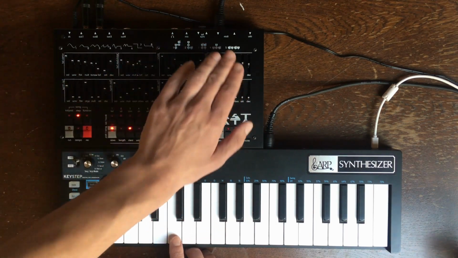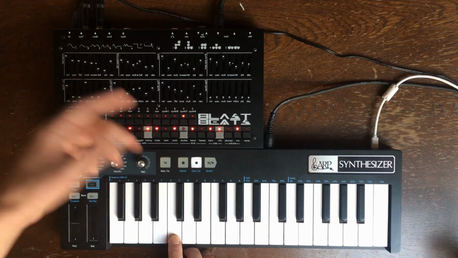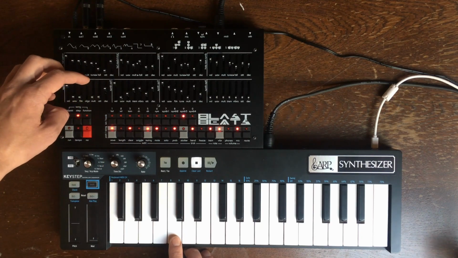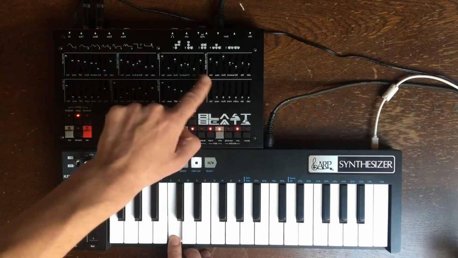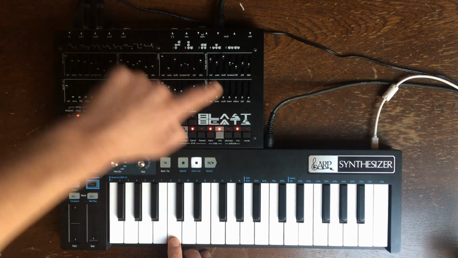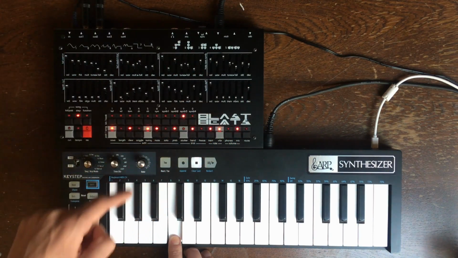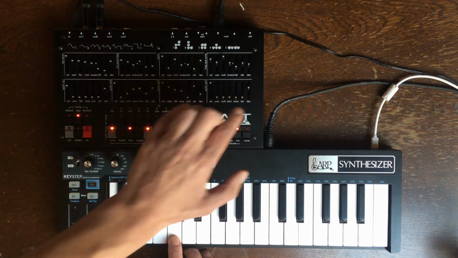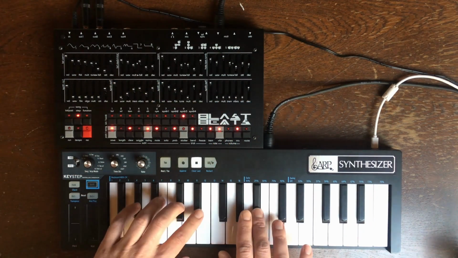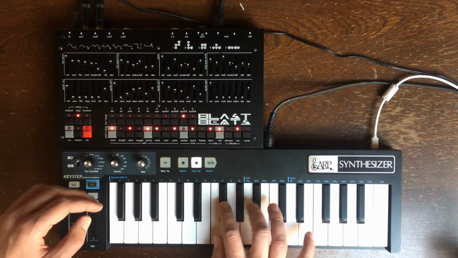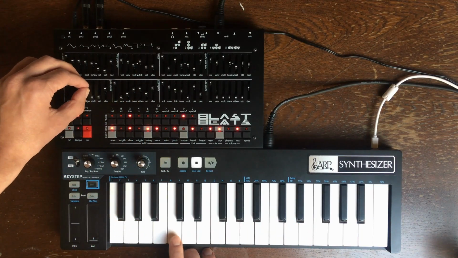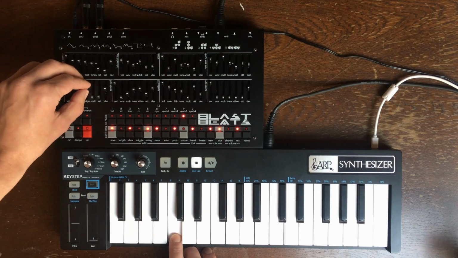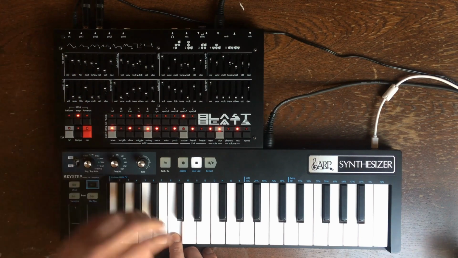All those are independent. But now if I change the algorithm to, let's say, 1, I don't have much because everything's going out from 4. So 4 is my main one and all the others are modulating it. So it's always quite fun when you have a sound to try the other algorithms and see what happens.